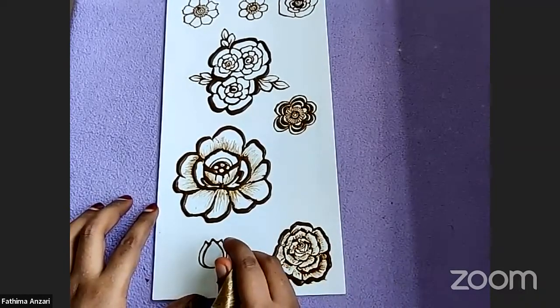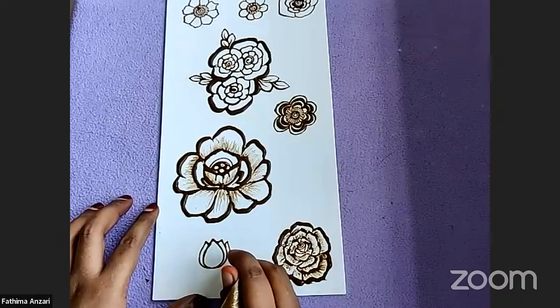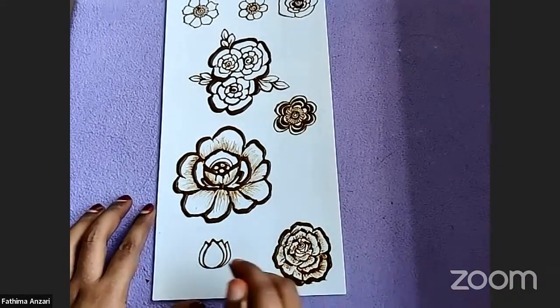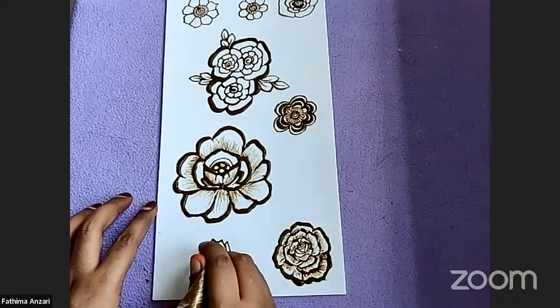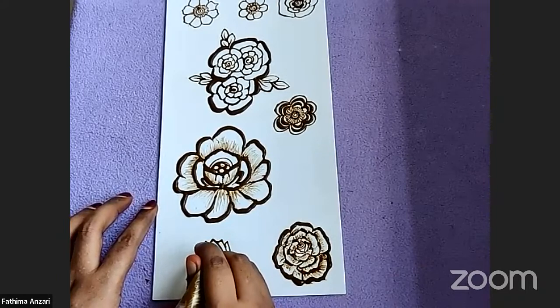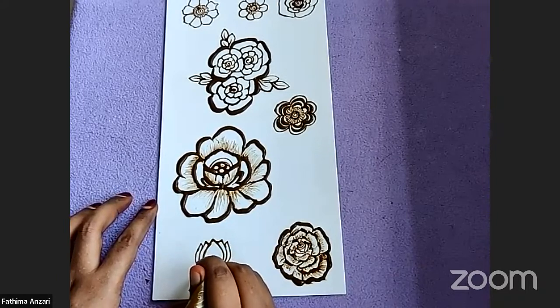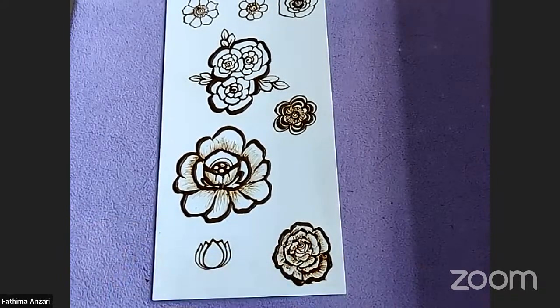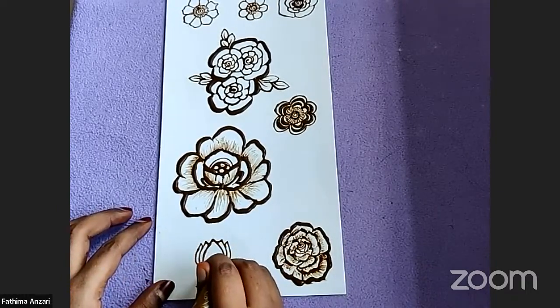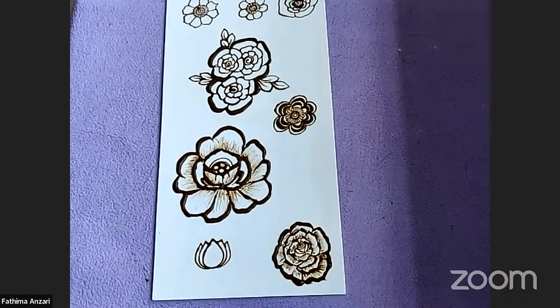If you want, you can increase the petal numbers. If you want, you can decrease too. But anyways, three petals is the minimum. Minimum three petals should be there. Okay, I've given the third one. So this is the minimum amount of petals that you can do.